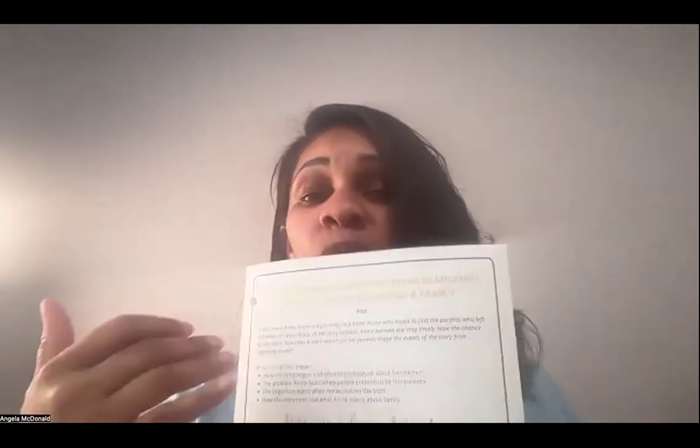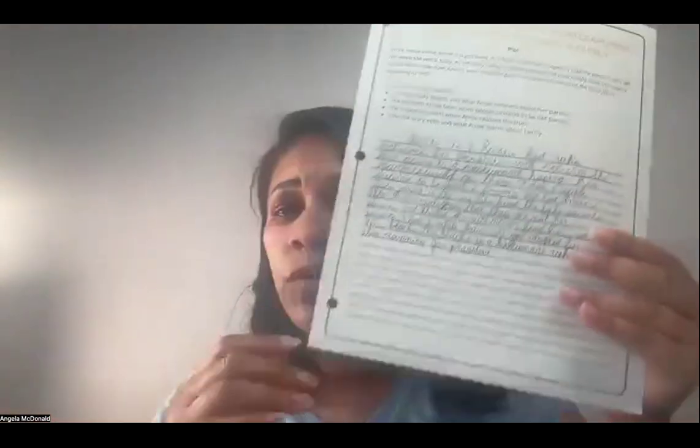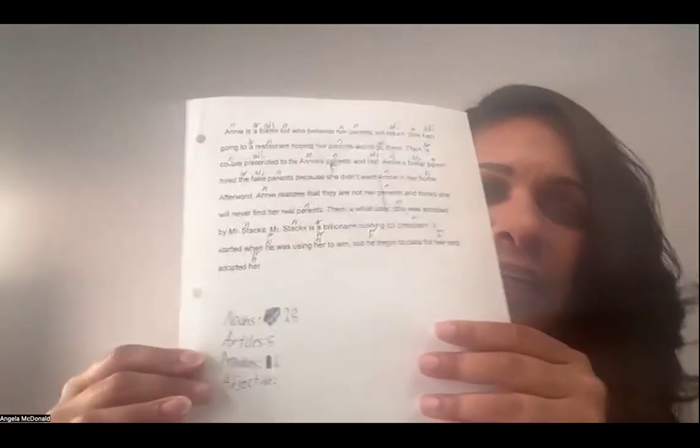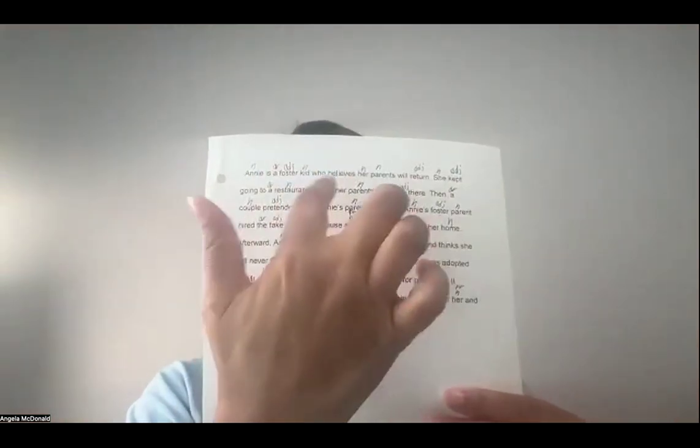So this was the one on following the journey from searching for her parents to finding a family. Last week it was on plot, and we watched the movie Annie. This was her first draft, but after we revised it, she typed it, and as you can see, all her little grammar marks on there, her nouns, her adjectives.